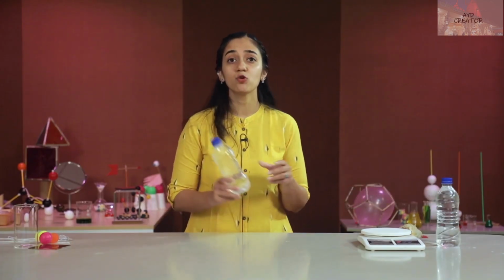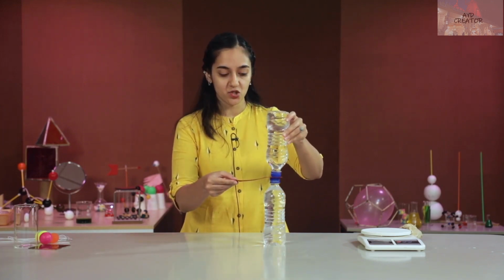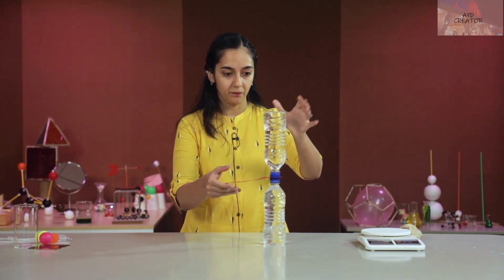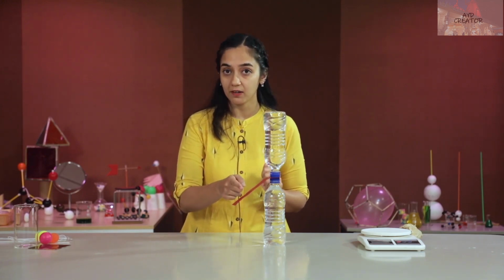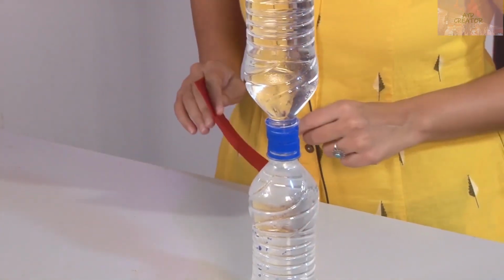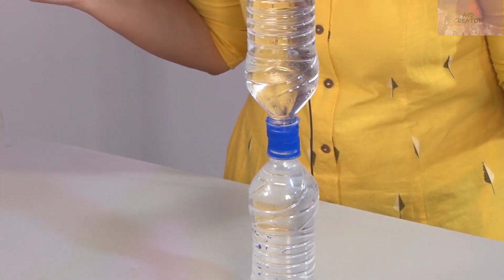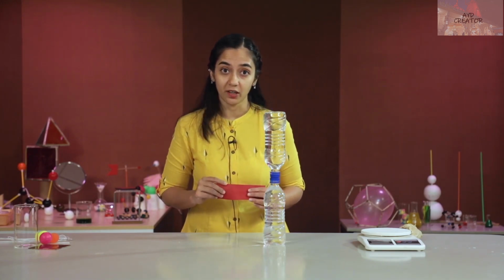Here, we have two plastic bottles. Both of them are filled with water. Let me place them one on top of the other with a paper strip sandwiched in between them. Now, if I strike this strip hard with my fingers, what do you think will happen? What do you observe? Magically, the strip is in my hands and the bottles are standing on top of one another.